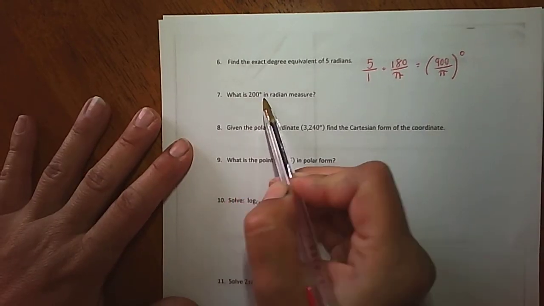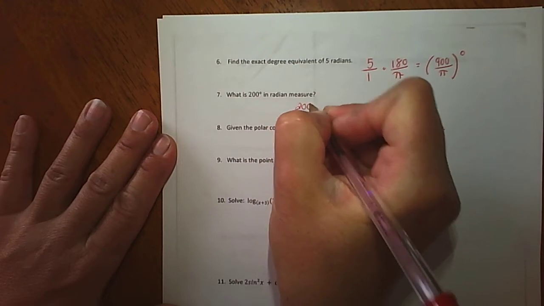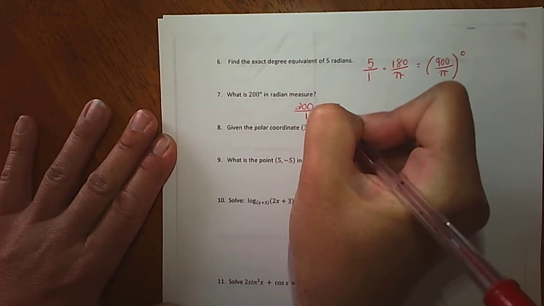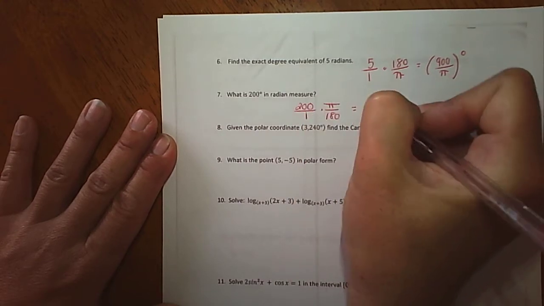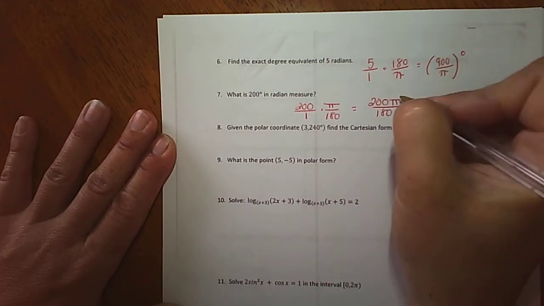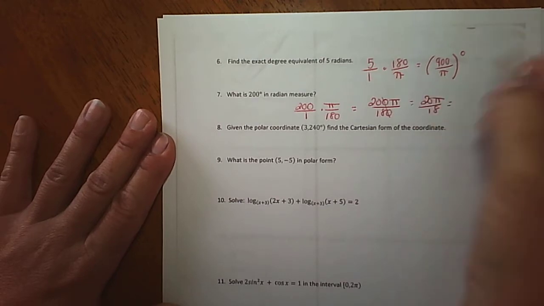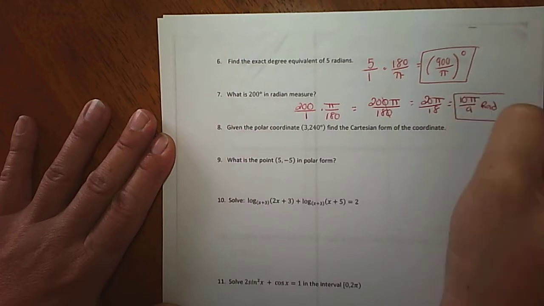Now, what is 200 degrees in radians? So we're going to go the other way. We're going to do 200 over 1 times pi over 180. So that makes 200 pi over 180. I'm going to reduce the zeros, right? And they have 2 in common, right? So that reduces to 10 pi over 9 radians. So that would be the answer for that one, and this would be the answer for 7.